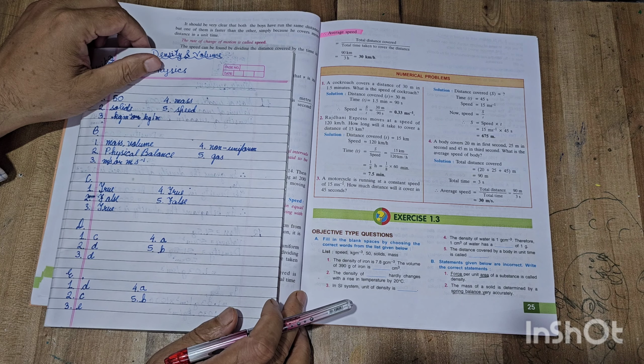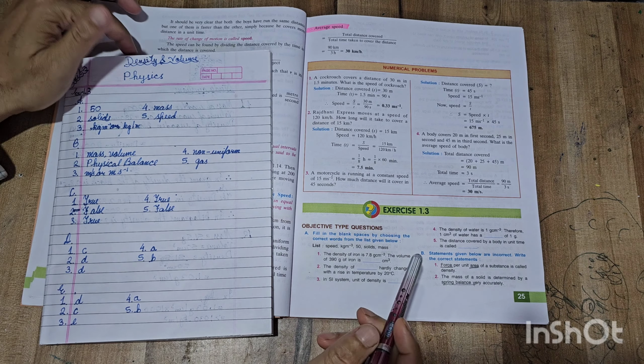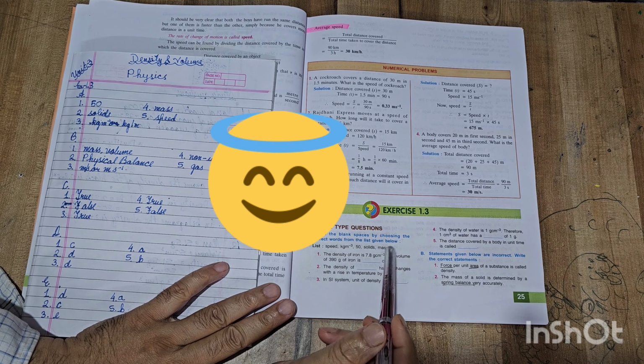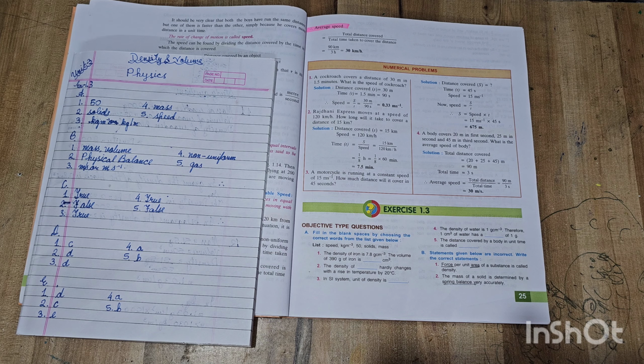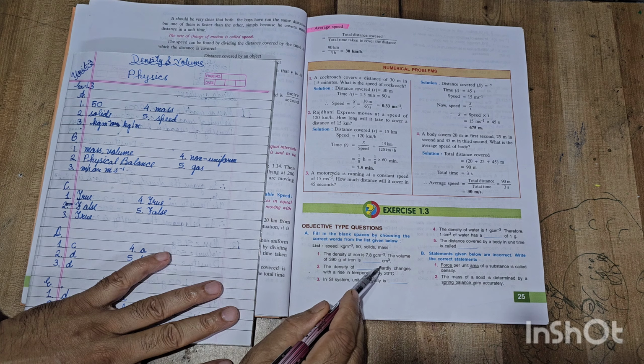Today we'll check the questions of exercise 1.3, objective type questions. Fill in the blank spaces by choosing the correct words from the list given below. 50 is given there, no? The density of iron is this. The volume of 300 gram of iron is.